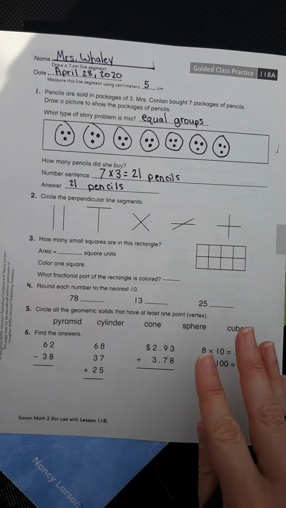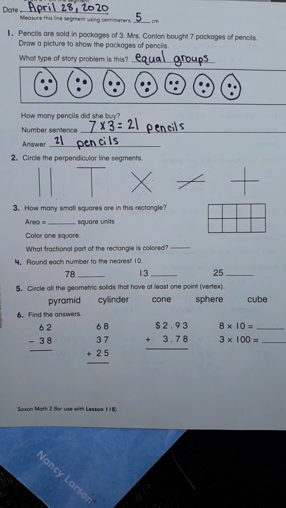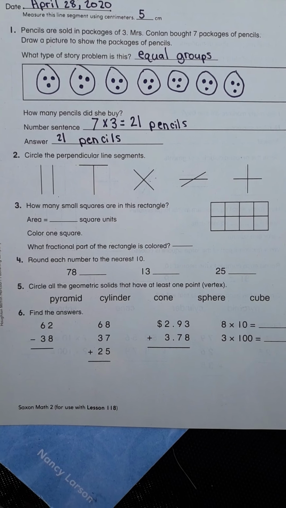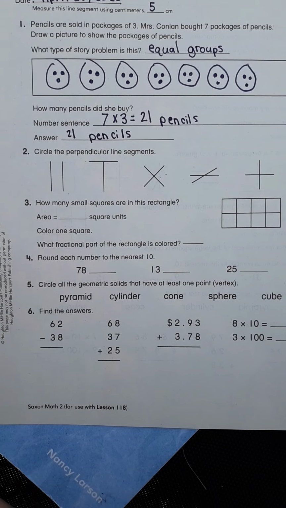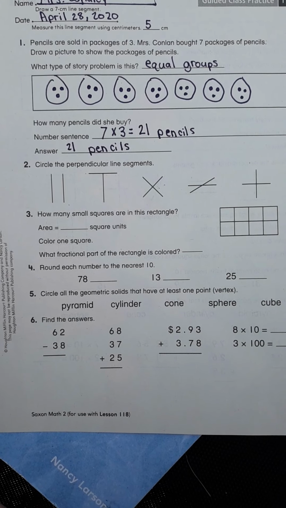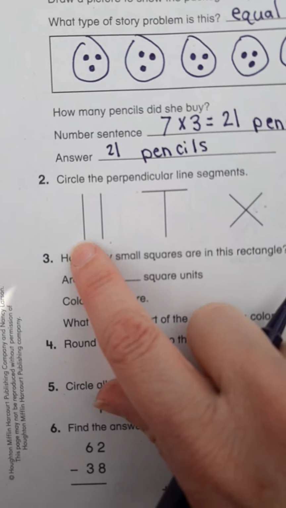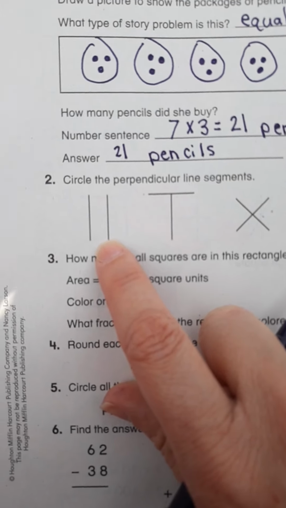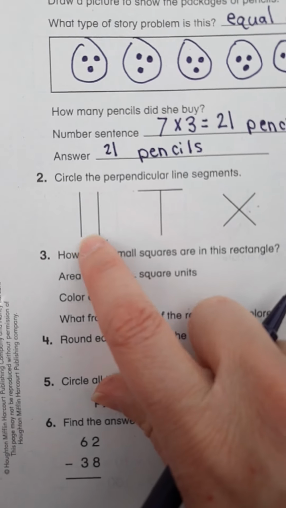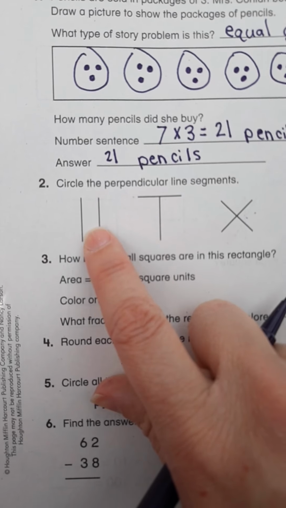Okay, now we have number 2. It says to circle the perpendicular line segment. So remember, perpendicular means they cross, making perfect right angles. Let's look at the first one. What do you notice about these? They're side by side and they do not touch. Are those perpendicular? No, those are parallel. They're side by side and they do not touch. So that is not perpendicular.